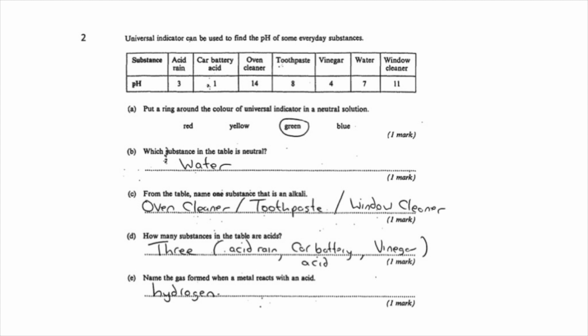Then it says how many substances in the table are acidic? Well, there's 3. There's acid rain with a pH of 3. There's carbonic acid with a pH of 1. And there's vinegar with a pH of 4. So 1 mark if you said 3 substances.